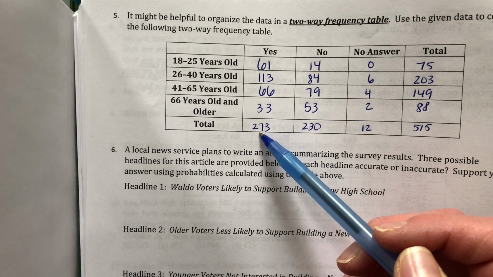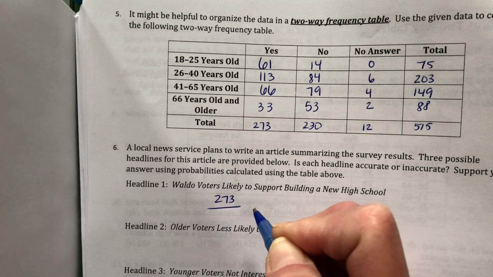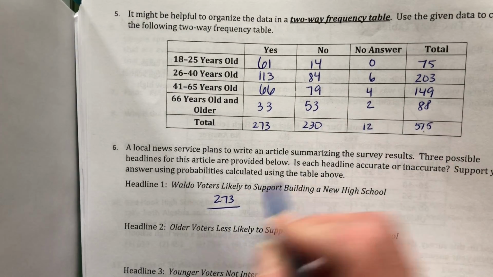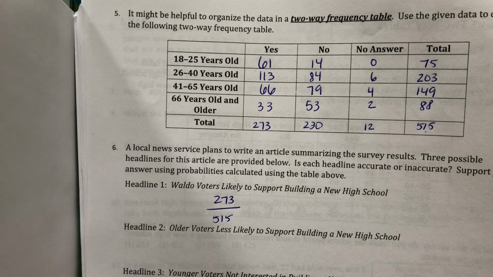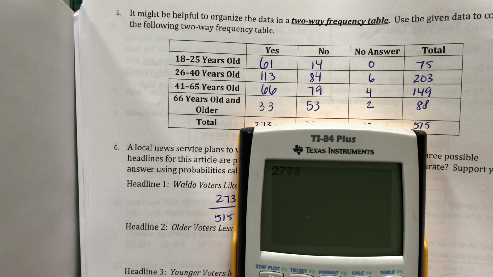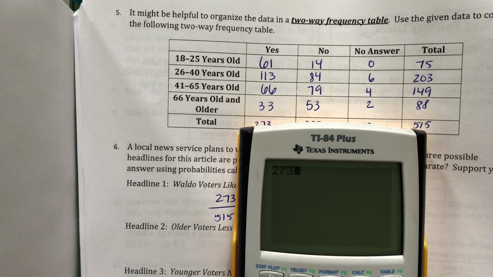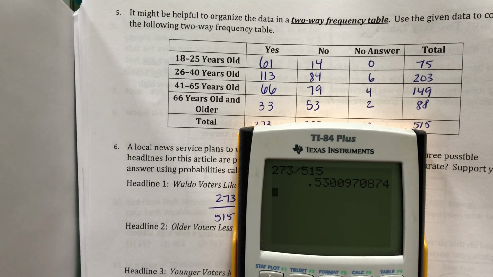So there's 273 people out of a total of 515 people. In order to see if that's likely, you can divide that through. 273 divided by 515, and that number, if we just bump over the decimal point 2 spots, would be about 53%.